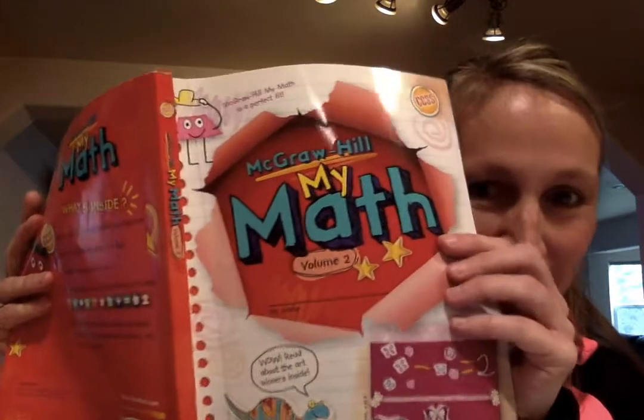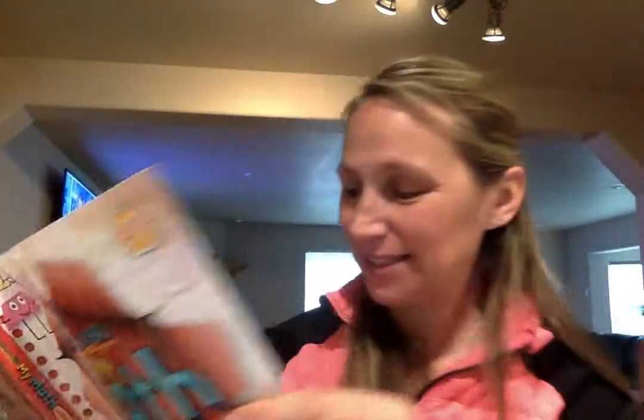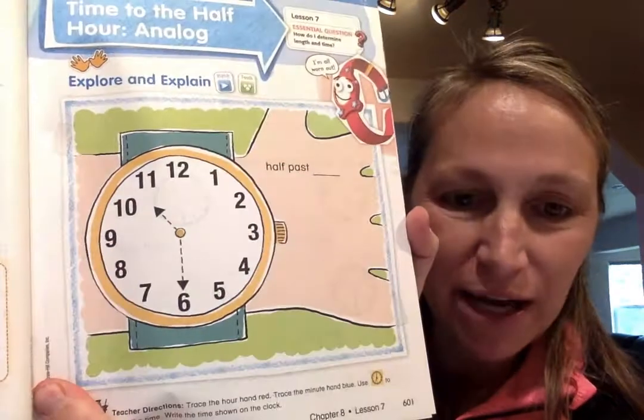Please get out your math book so we can do today's assignment. When you get it open, please open to page 601. And I want to remind you again that if I end up going too fast before you've been able to write something down, you can always pause the video and it'll restart when you press play where you left off.